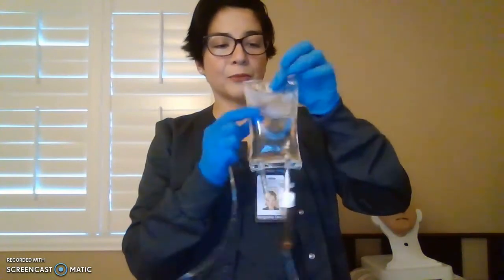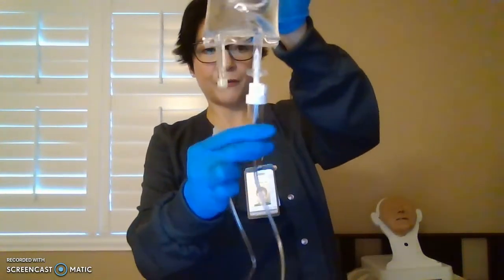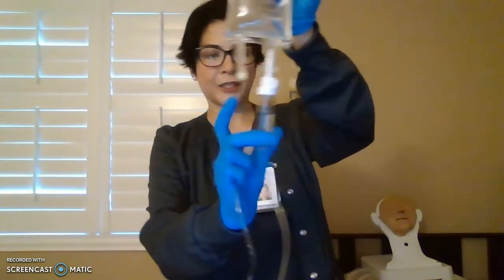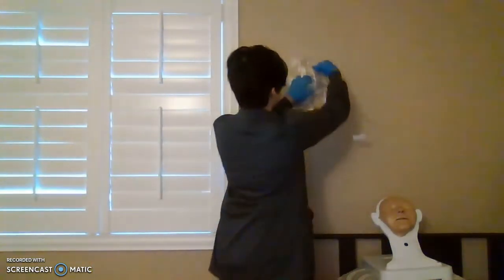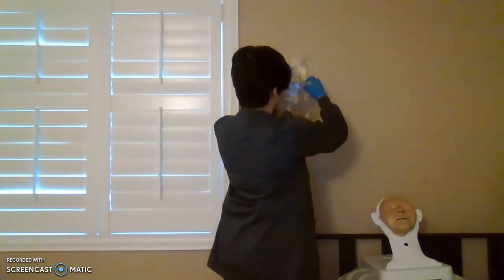Not cloudy is what it's supposed to look like. 6 rights of medication. And then fill the drip chamber halfway. Make sure you still see your drips. So it's not dripping yet, but it's close. So we are now going to hang this. And then we get our hanger.